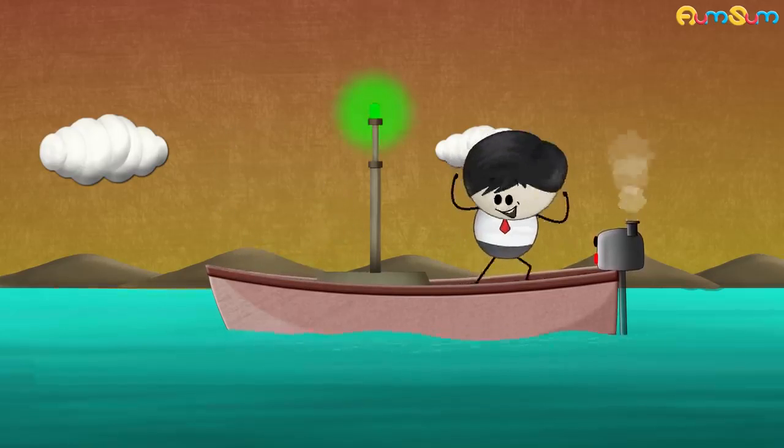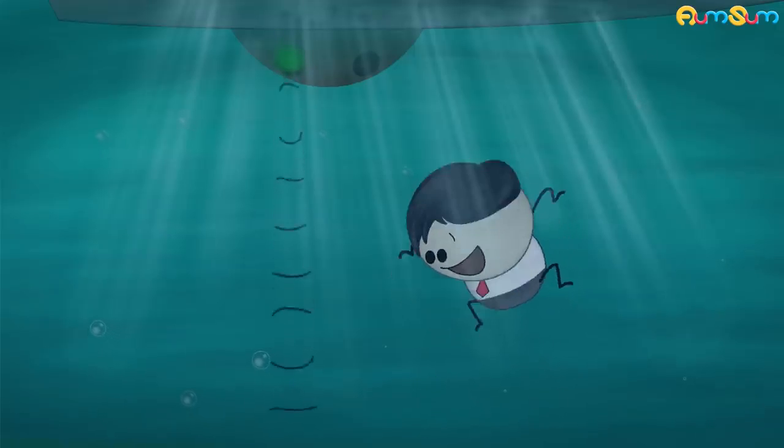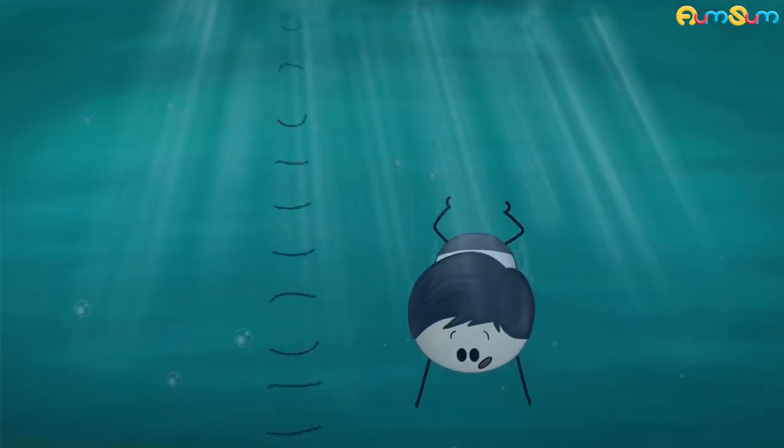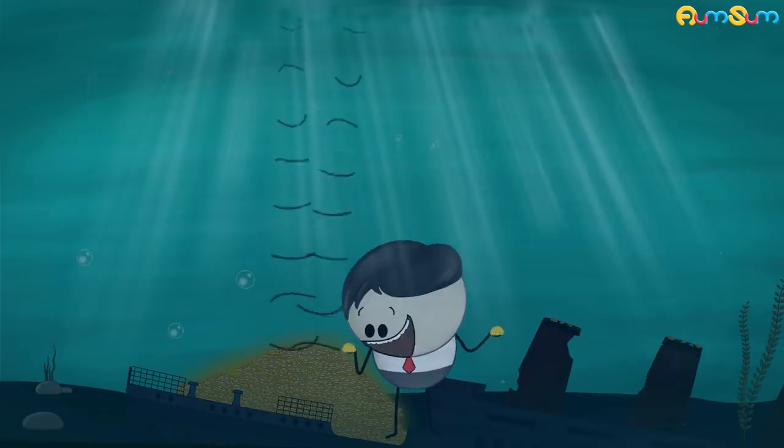Bingo! You are absolutely correct. Due to its high frequency, an ultrasound can penetrate to a greater depth, thus helping us to locate the depth of the sea, sunken ships, etc.